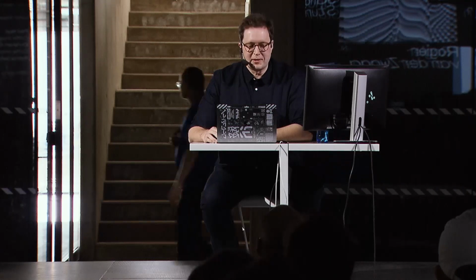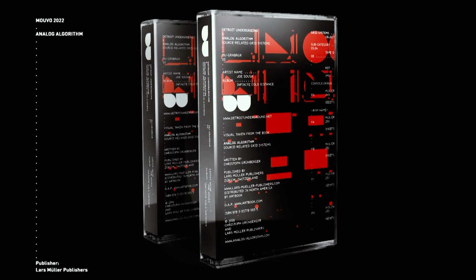This also refers to Gerstner's idea of program as music, because closest to the typical idea of a structural program come the structures in electronic music. The elements of the composition are sound units, impulses, and composing with these units means regulating one parameter, and this would be time. The next consequence is a music video GIF animation for one track of Joe Sousa's Infinite Cold Distance.